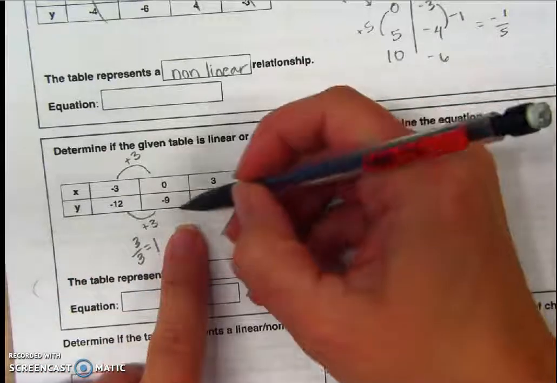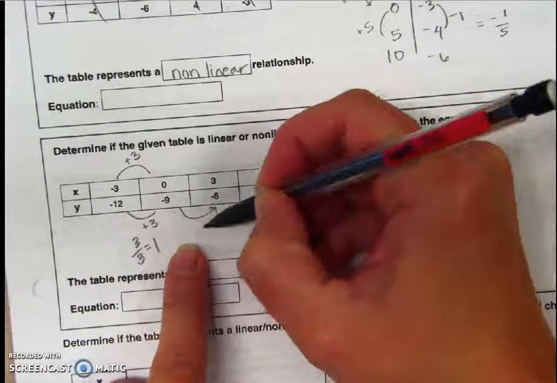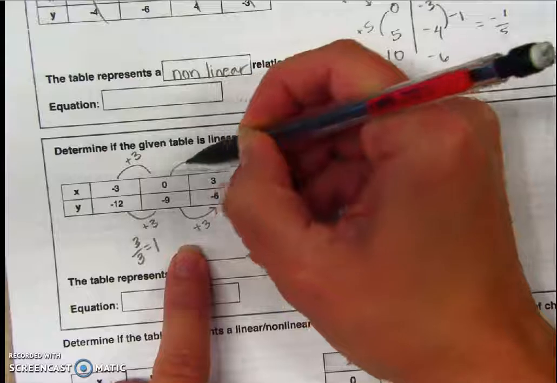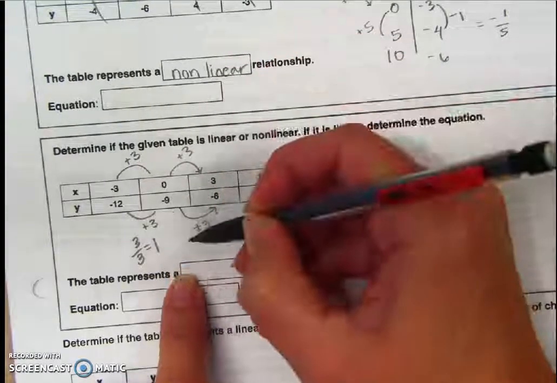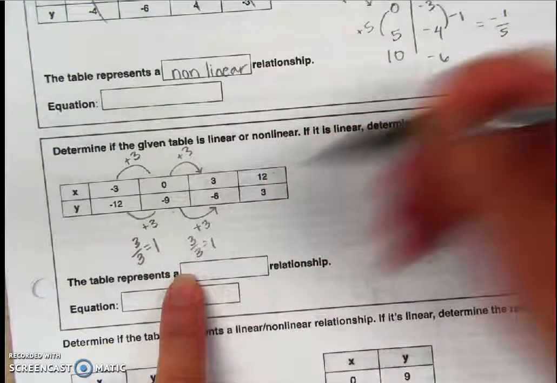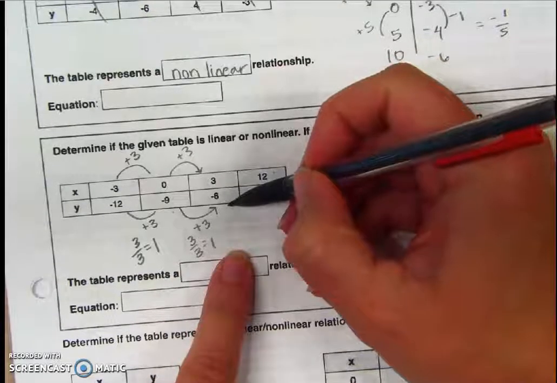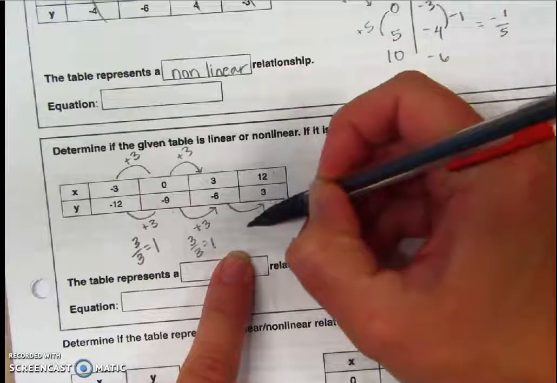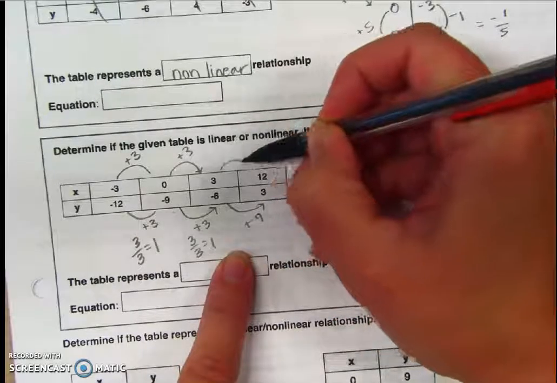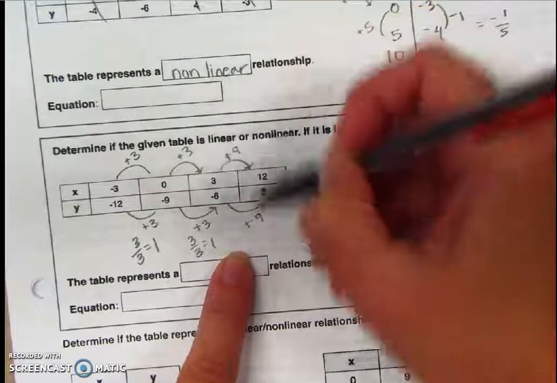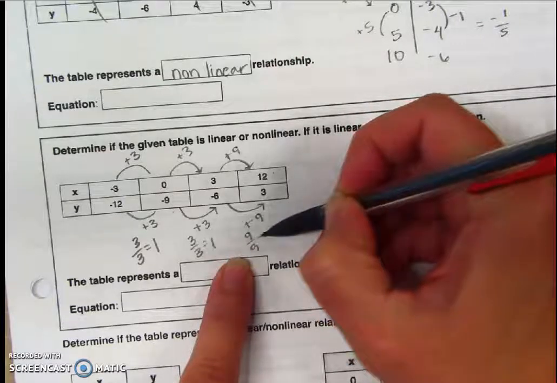All right, let's check this one. From negative 9 to negative 6, they added 3. From 0 to 3, they added 3. That again would be 3 over 3, which is 1. Okay, so far so good. They're constant so far. Checking the last ones. From negative 6 all the way up to 3, they added 9. From 3 up to 12, they added 9. So that would be 9 over 9, which again is 1.